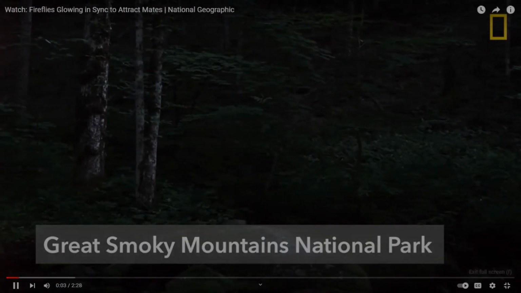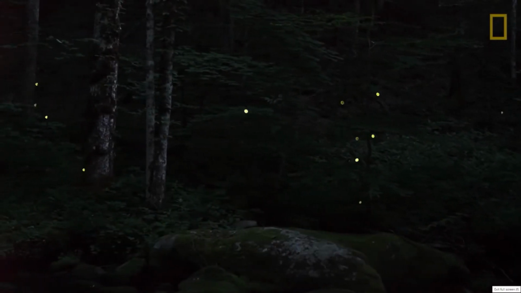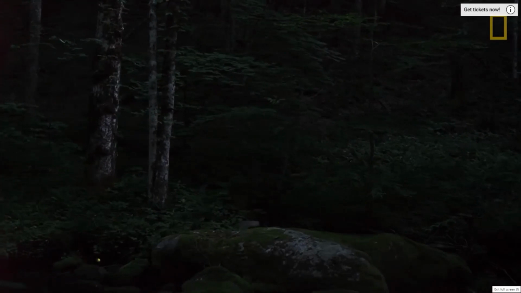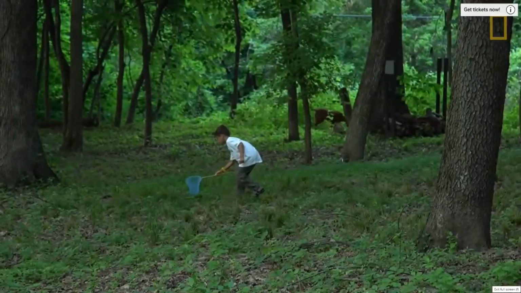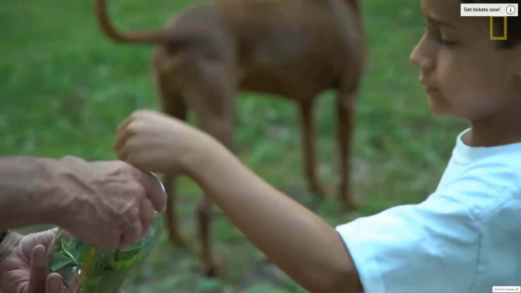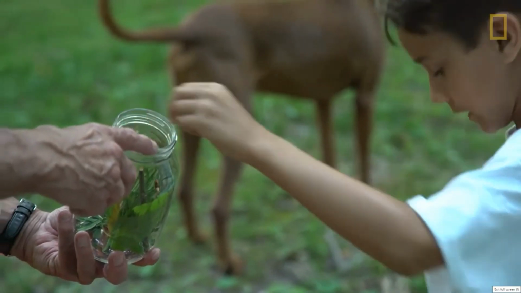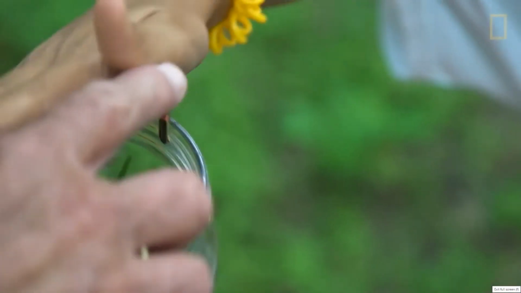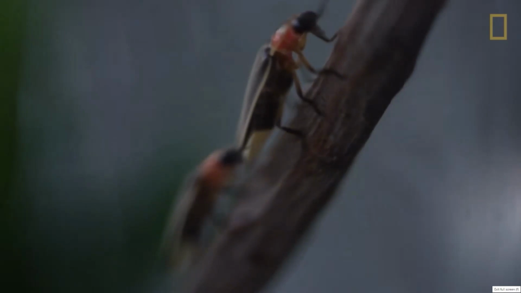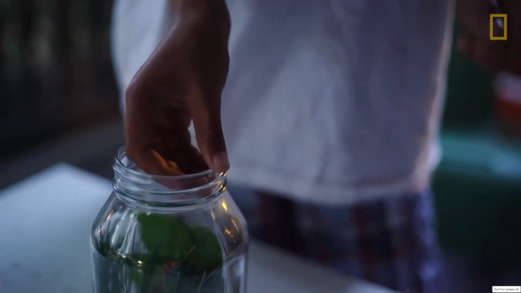The synchronous firefly ranges throughout the southern Appalachians. It really is a pretty magical thing to see. I think people are just fascinated by fireflies, you know, especially growing up. A lot of people have experiences of catching fireflies in jars and looking at how they're doing their flashing, you know, looking at them real close. Maybe it reminds them of their youth and they want to bring their children out to experience the same thing.